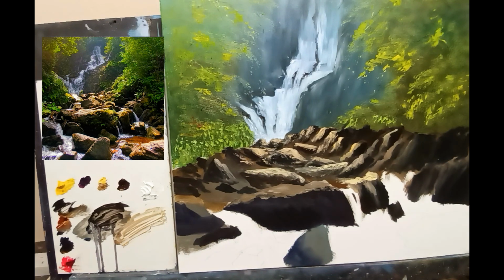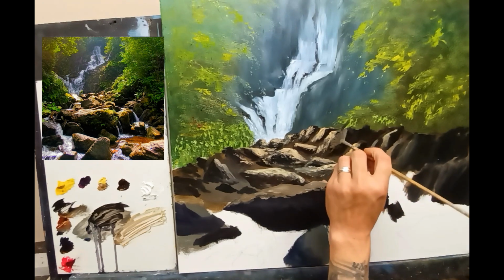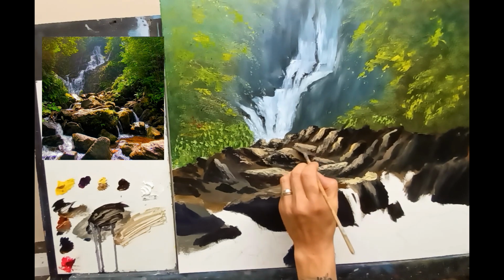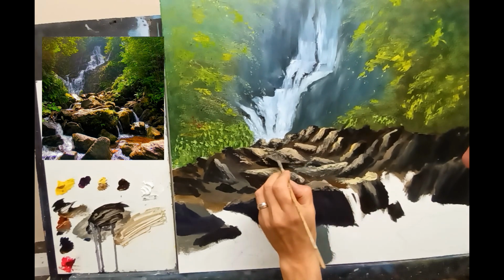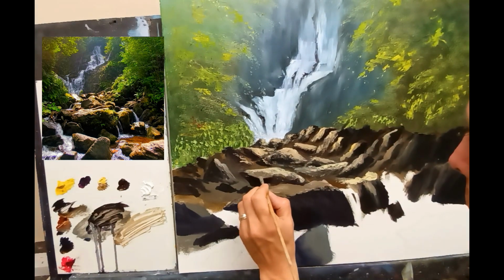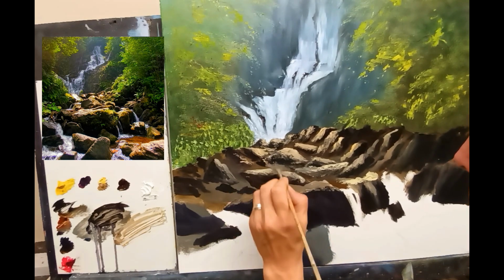And you see, what I then do is with these, I just take my fan brush and I just kind of soften it in. I dab across on top of the highlight, and it takes the harshness away from the knife, and it creates just a nice little texture on the rocks. You see?